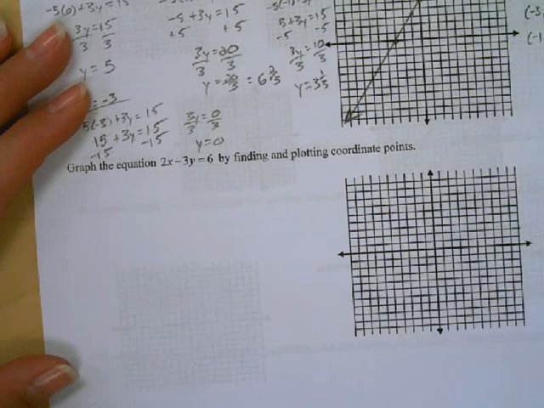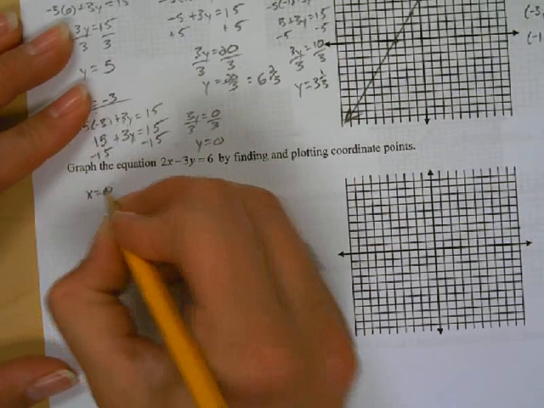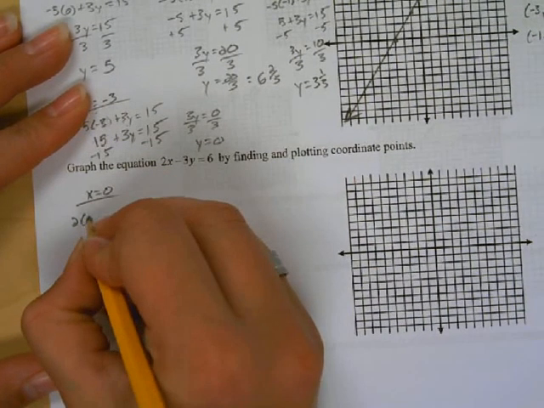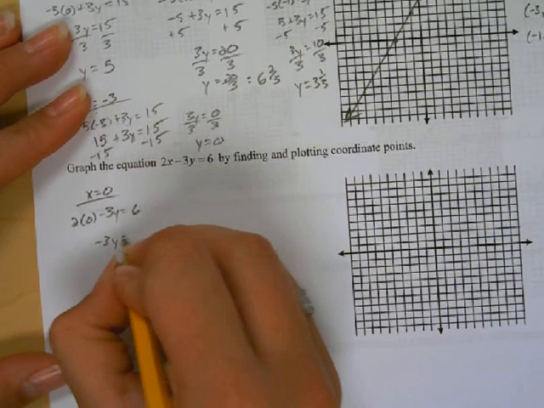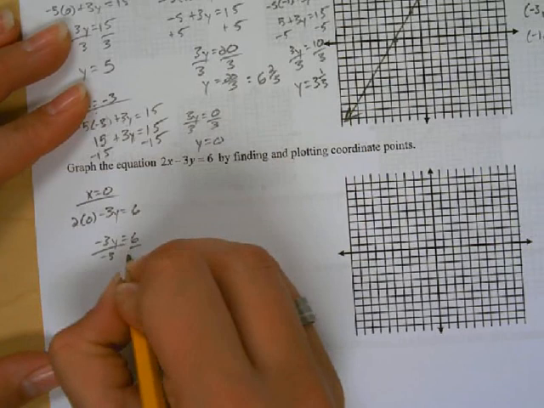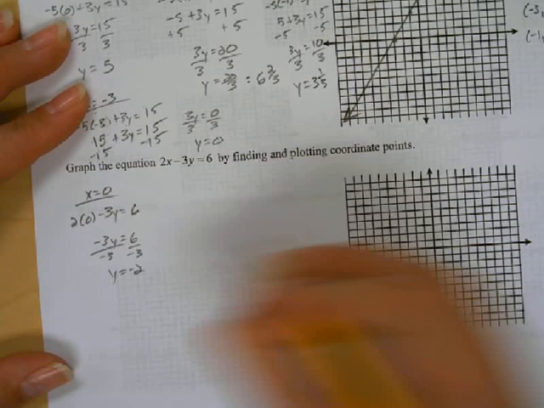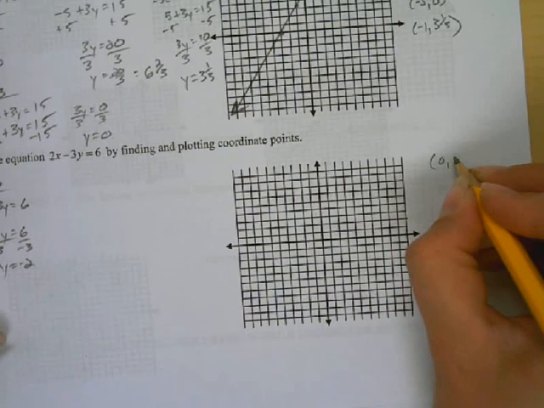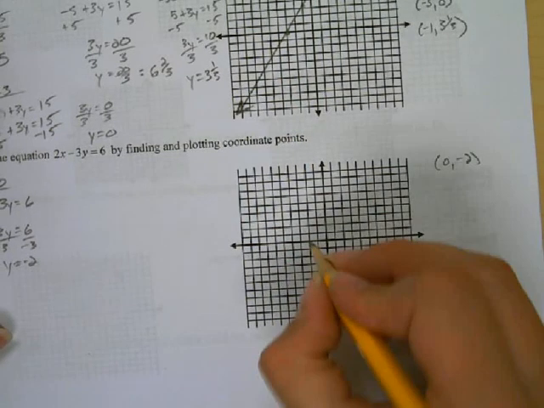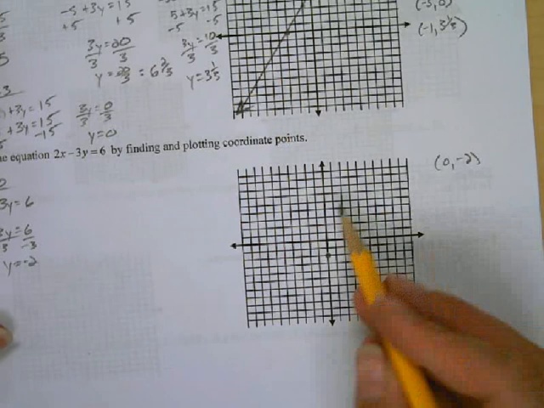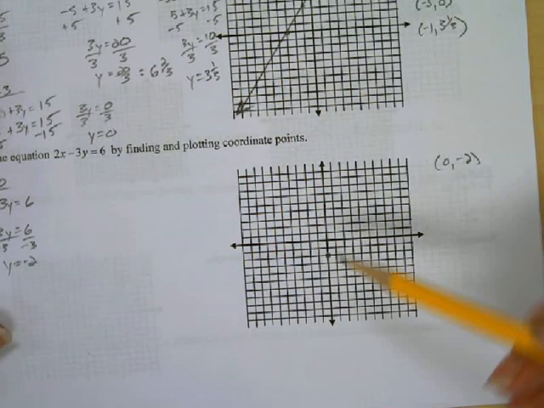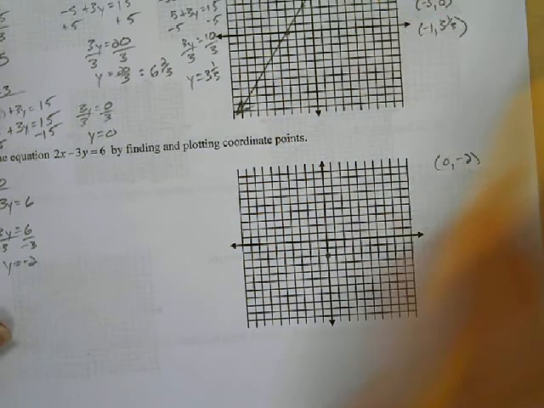So here we go. X is equal to 0. 2 times 0 minus 3y is equal to 6. Negative 3y is equal to 6, divided by negative 3, y is equal to negative 2. So I get 0, negative 2 is my first one. X is 0, y is negative 2. And I plot as I go so that I can see where I'm at on my graph. Because if it starts to get too high, then I'm going to go to the left instead.